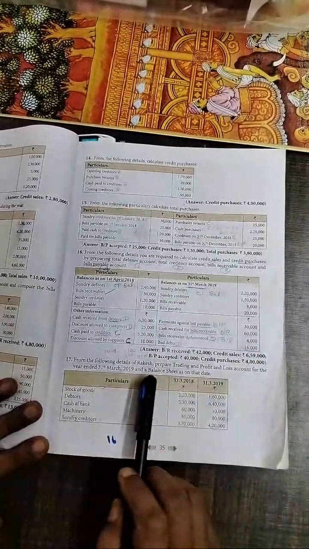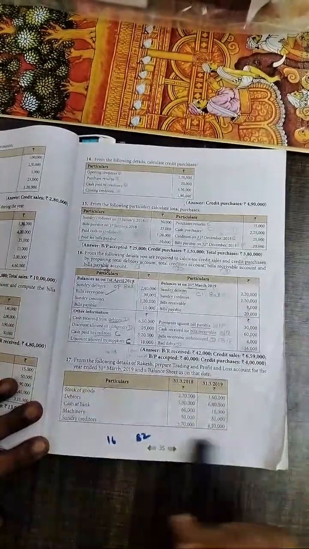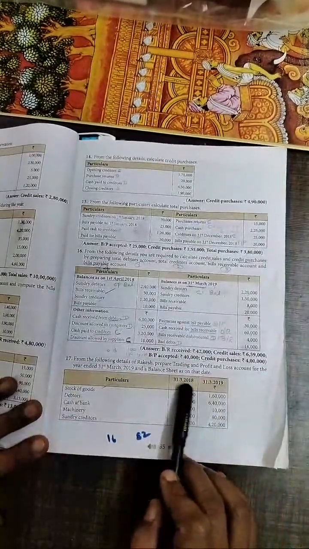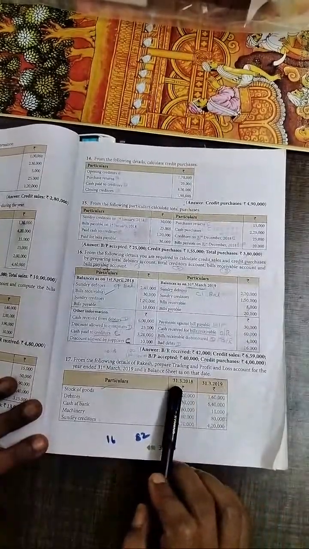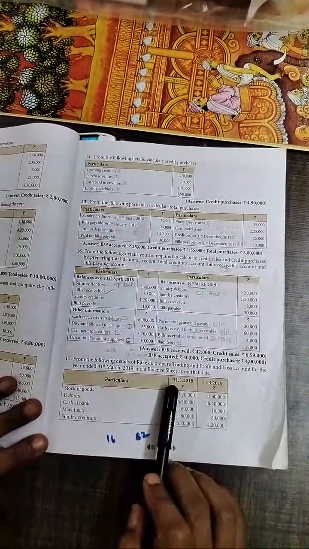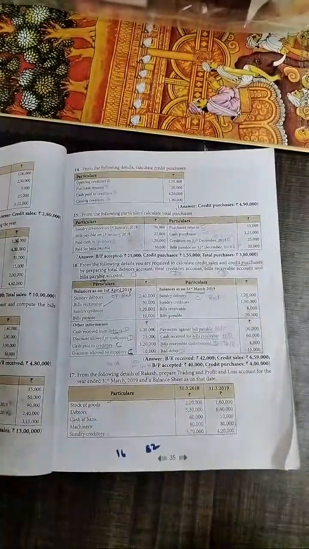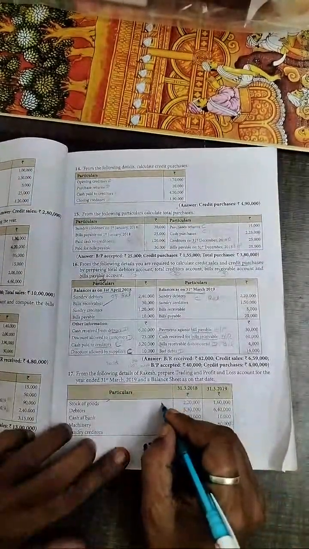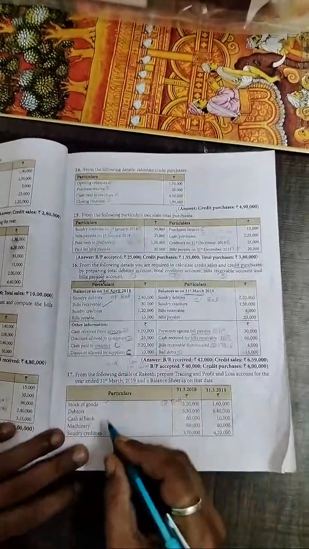So from the information they have given in this box, two accounting periods: 31st 3 2018 and 31st 3 2019. The first accounting period, 31st 3 2018, we have to consider as the beginning of the accounting period, which means this is the opening balance of the given accounts.